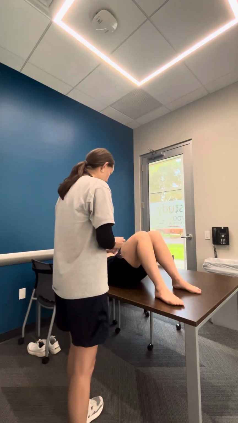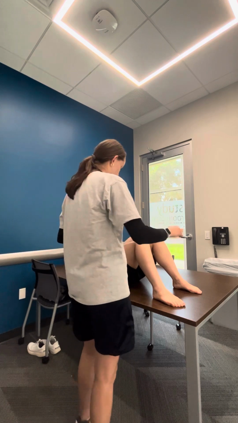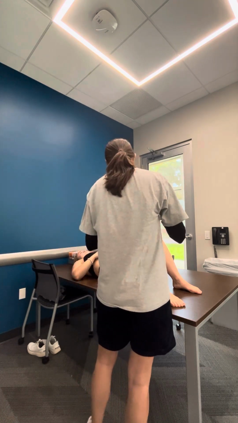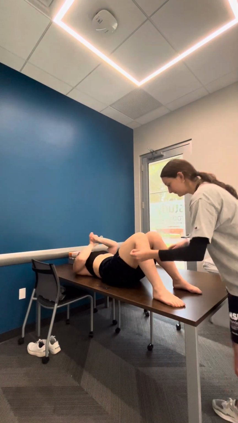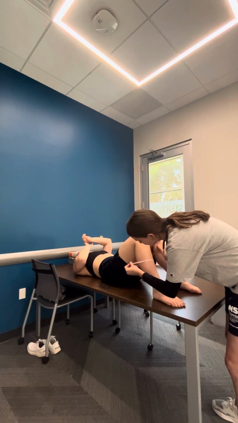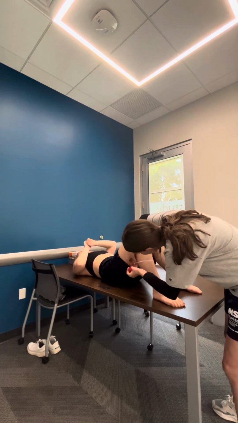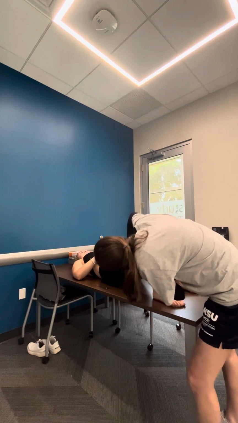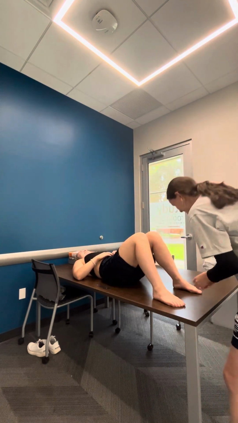Perfect. I'm going to measure the circumference of your calves, and we'll go at the largest part of the calf, and I will report it at 37.